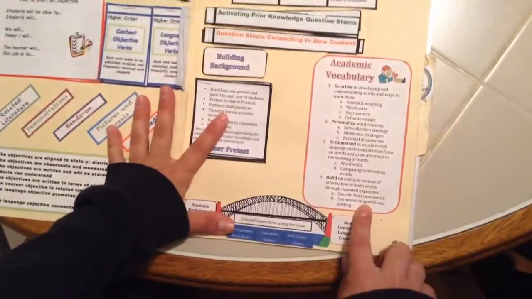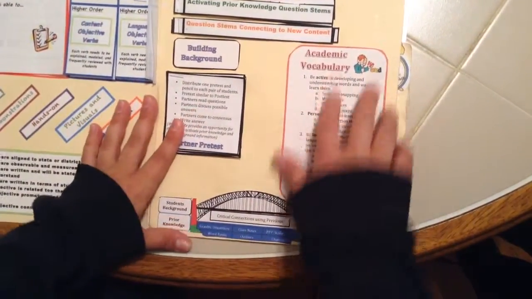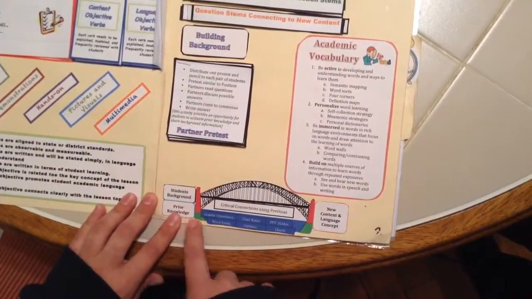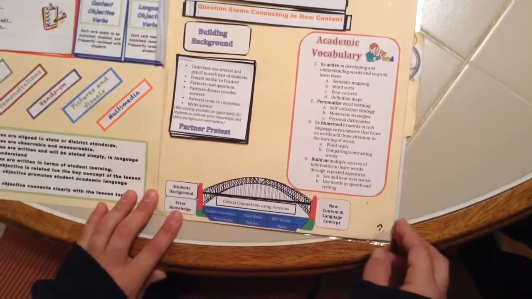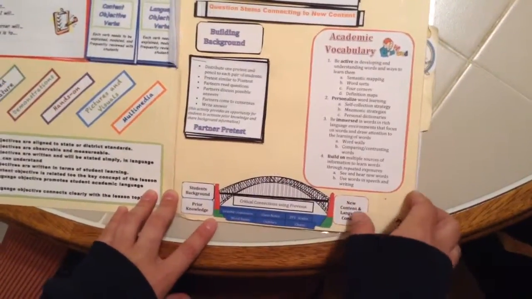Over here we have academic vocabulary, which is very important to remember. Here we have a bridge linking students' background and prior knowledge to the new content and language concepts. All these are involved in linking the 2.